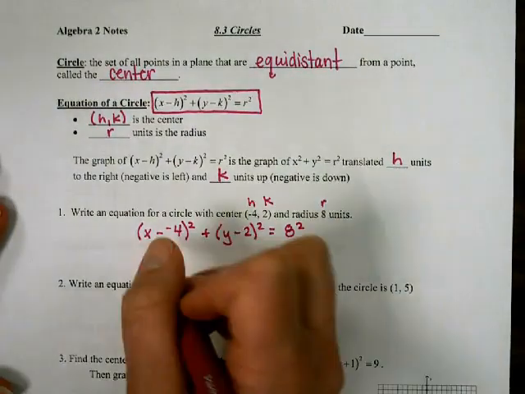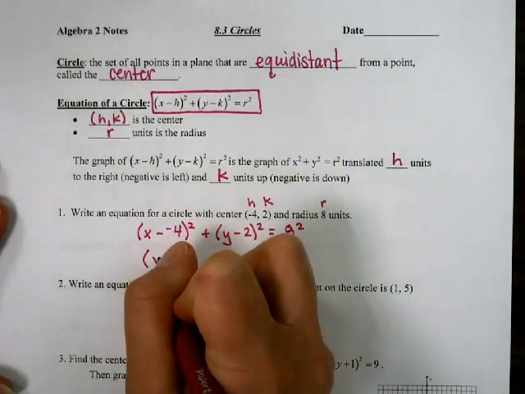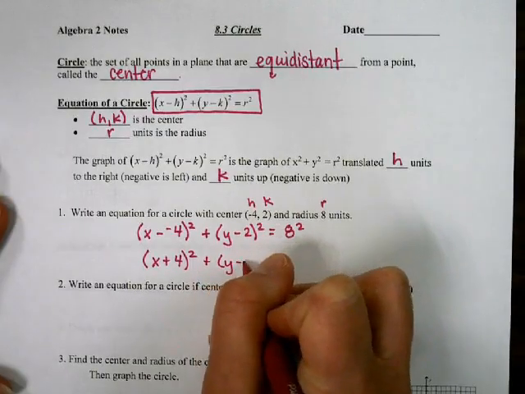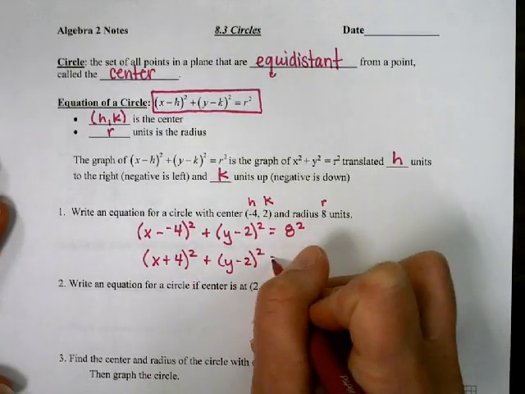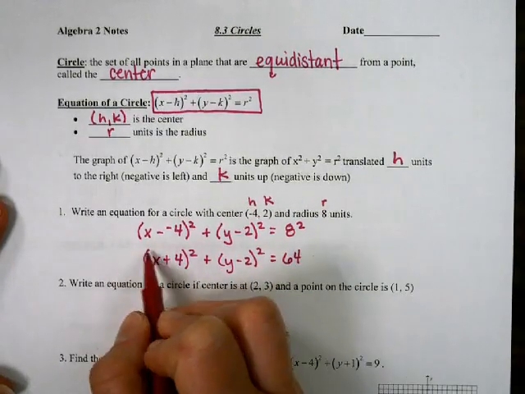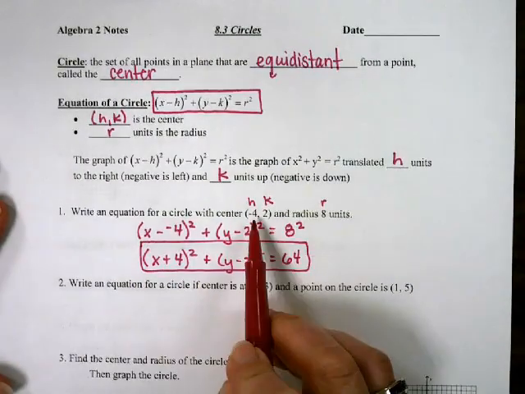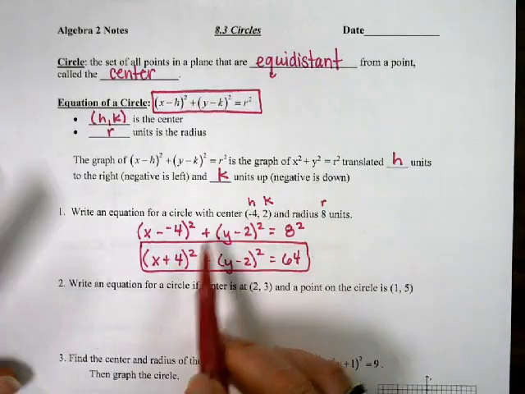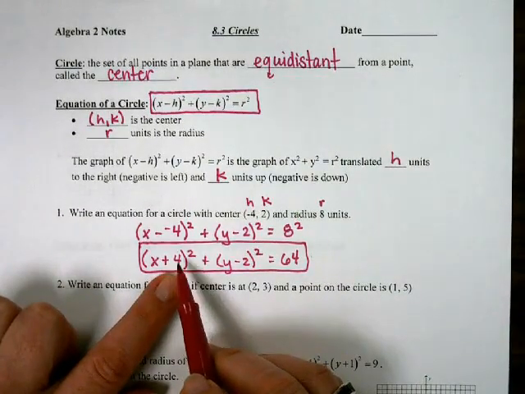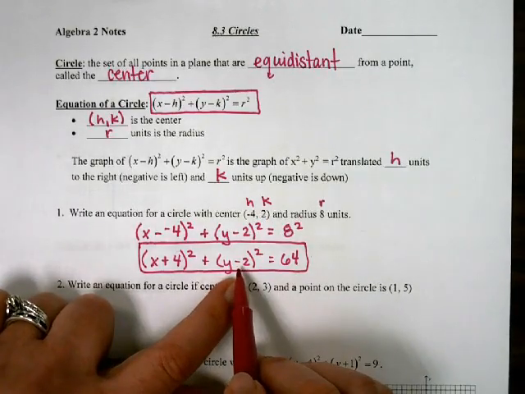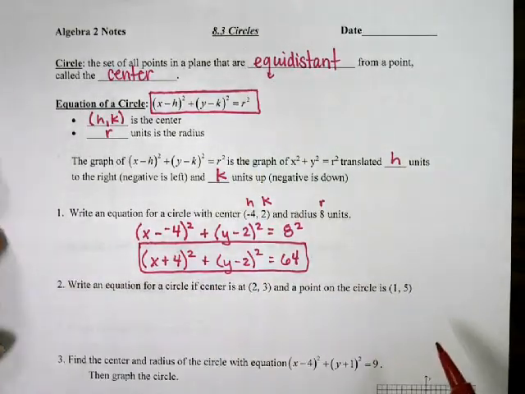All right, let's just clean that up a little bit. Minus and minus becomes a plus. (y - 2)², and then 8 squared is 64. Notice that this was a -4, and we put it into a parenthesis with a variable, so we flip the sign. This was a +2, we put it into a parenthesis with a variable, flip the sign.